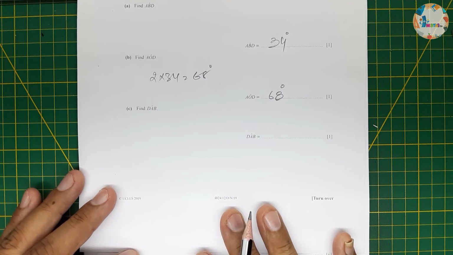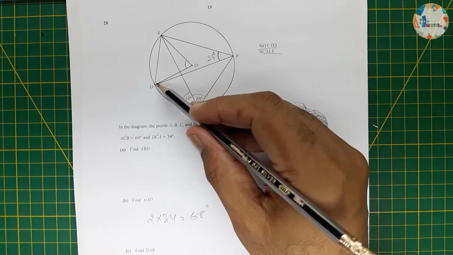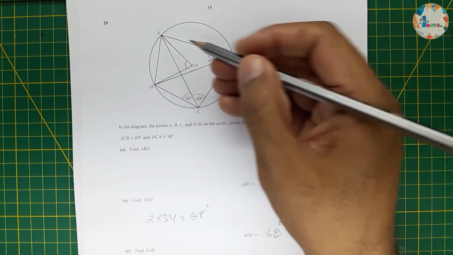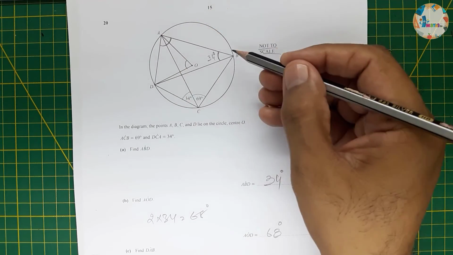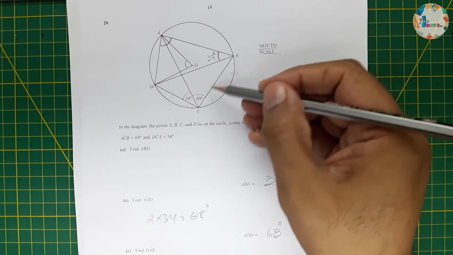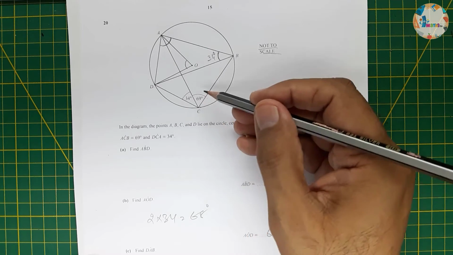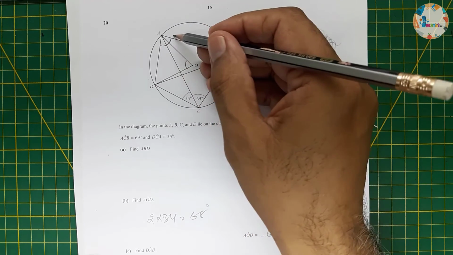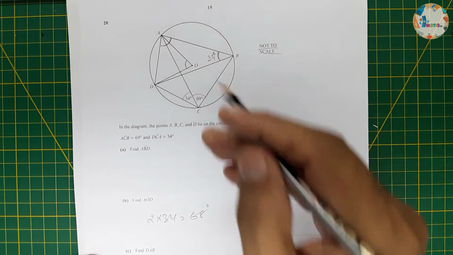Then they are saying find angle DAB. So DAB will be this total angle, and we know that ABCD is a cyclic quadrilateral because all these 4 points are on the circumference of the circle. So this angle and this angle will be adding up to 180. So 180 minus these two angles will be this angle.